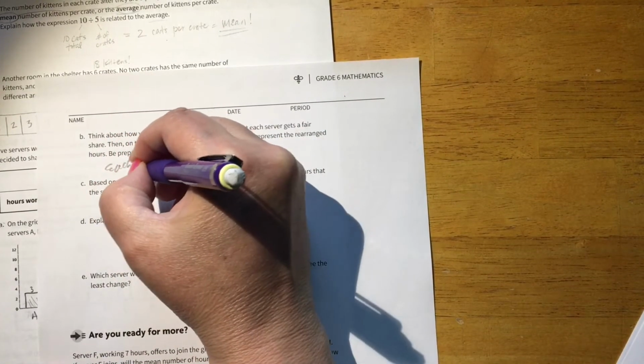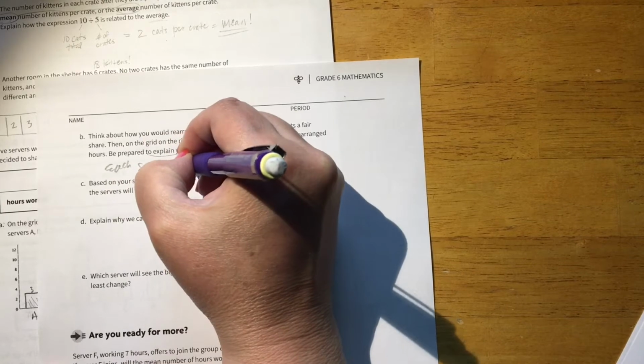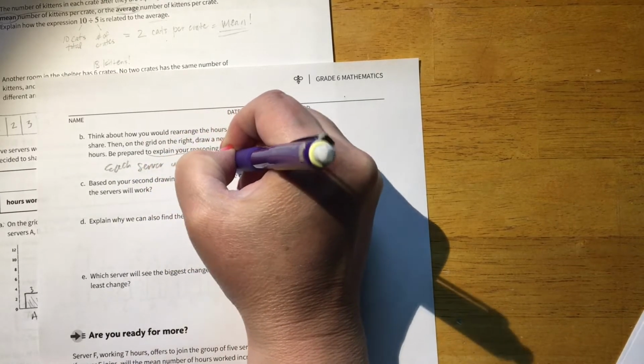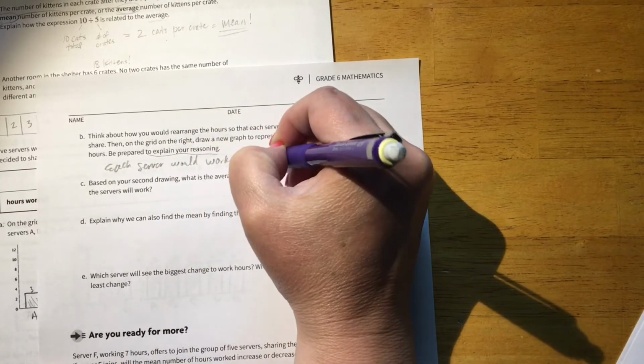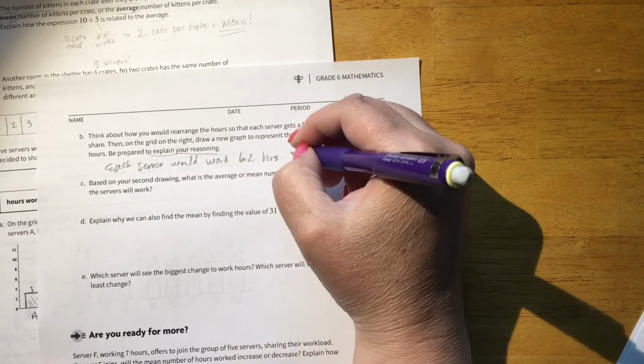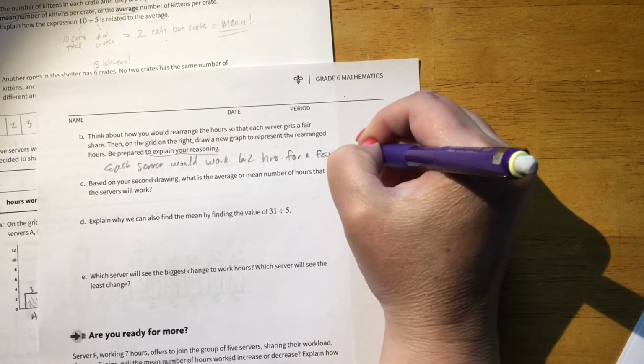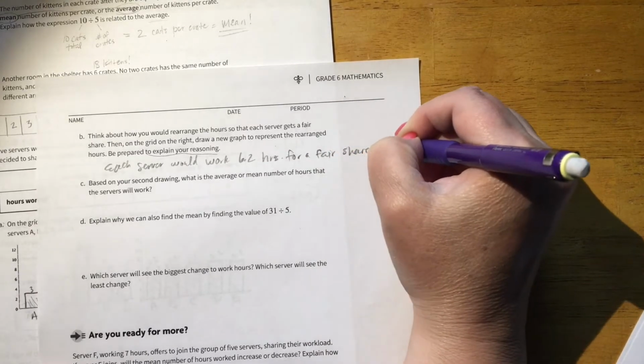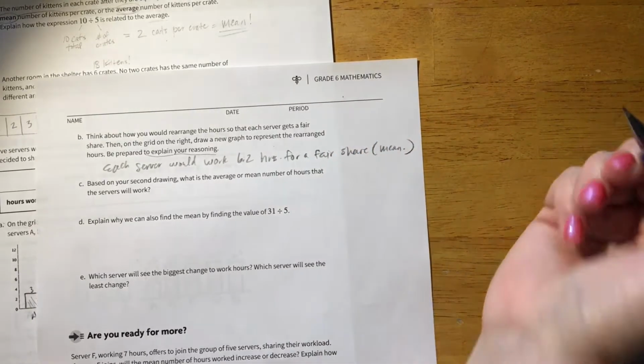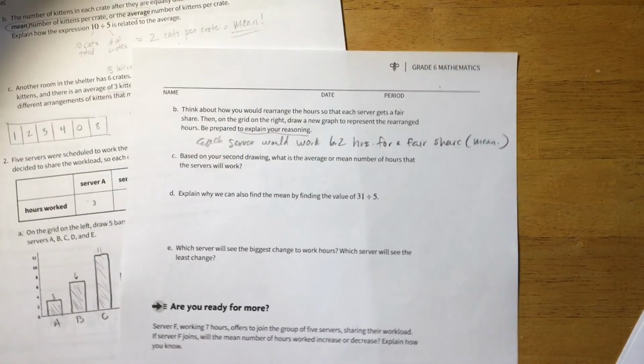Each server would work 6.2 hours for a fair share or mean, right? Okay, very, very good.